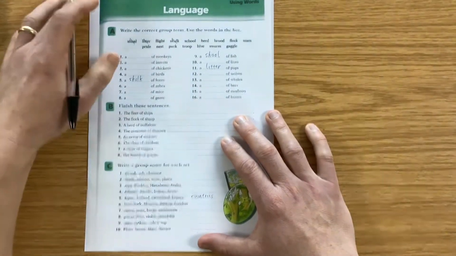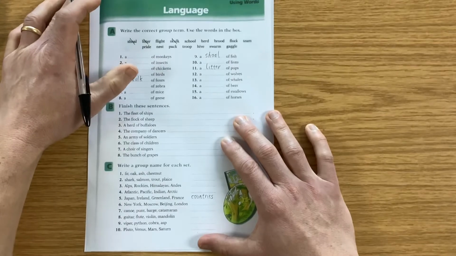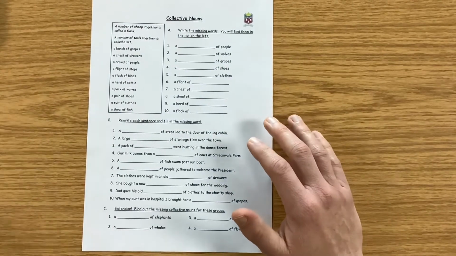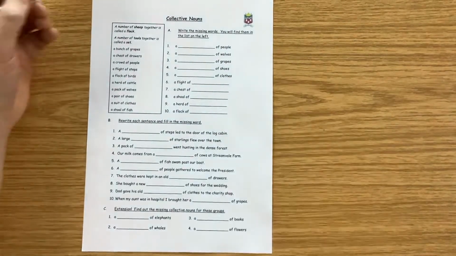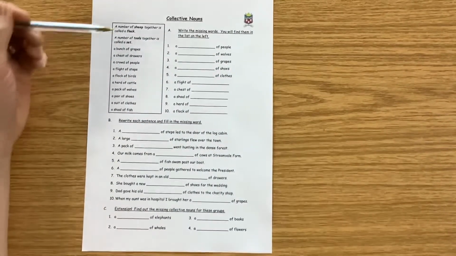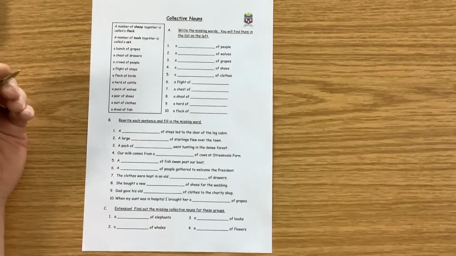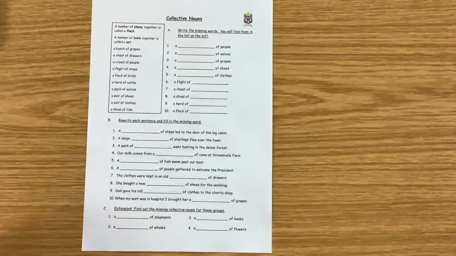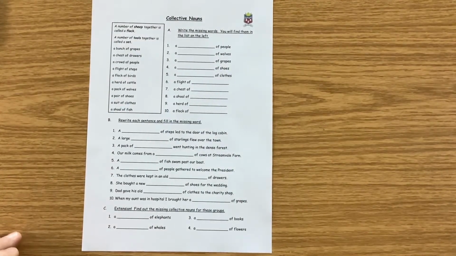So you write in what they are. So that is the high-level sheet for collective nouns. For those who are picking the slightly lower level sheet, very, very similar. Down the left-hand side, it gives you some examples. Some of the work, you'll need to refer back to the examples. Some of them you might know, or again, you might need to do research.